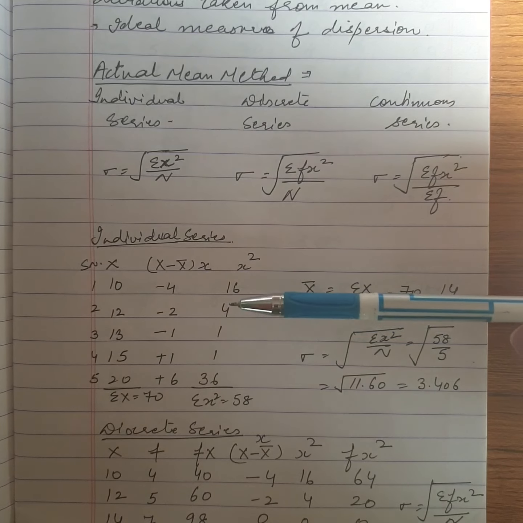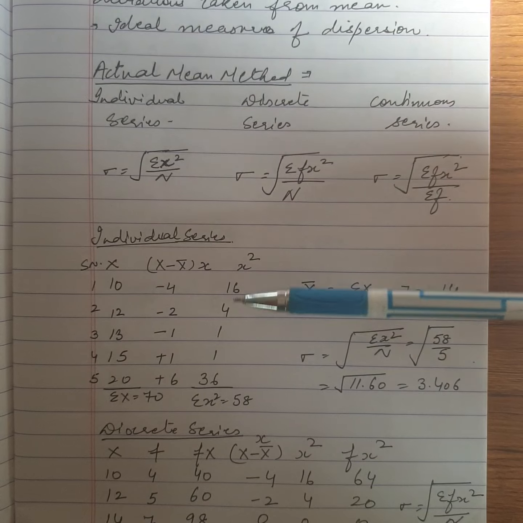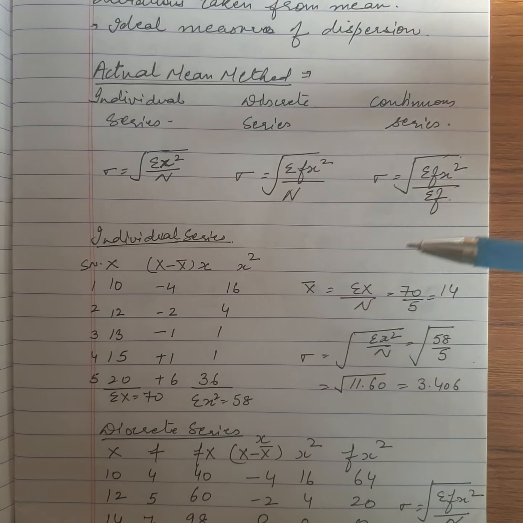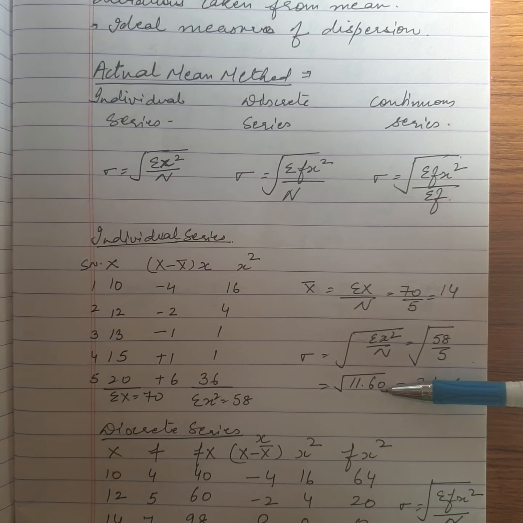Right? Firstly, we squared the deviation, then we found the square root, so that justifies our answer and it gives an ideal measure of dispersion. So this is 58 divided by 5, that is the number. We get 11.60 and the square root of 11.60 is 3.40. We have to find just 2 digits after the decimal for the square root for our answer.